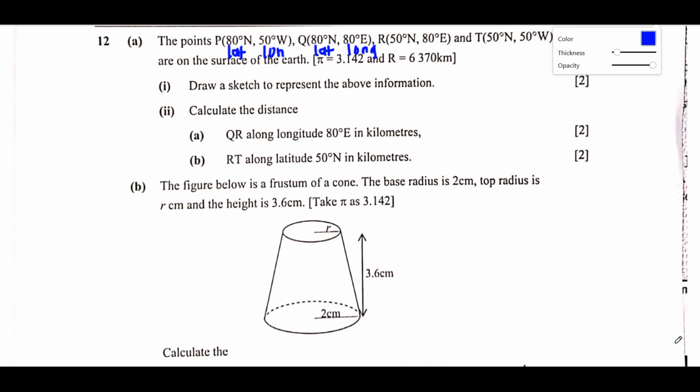R, 50 degrees north, 80 degrees east: latitude, longitude. And T, 50 degrees north, 50 degrees west, latitude, longitude, are on the surface of the Earth. Take pi to be 3.142 and radius as 6370 kilometers.